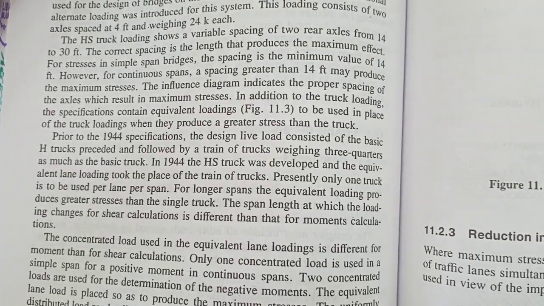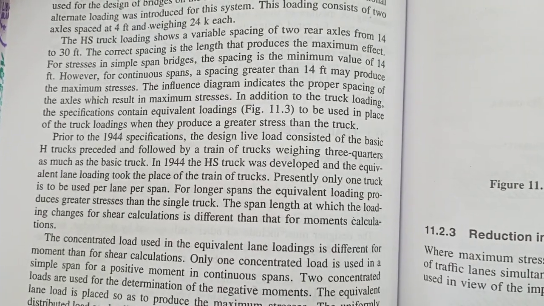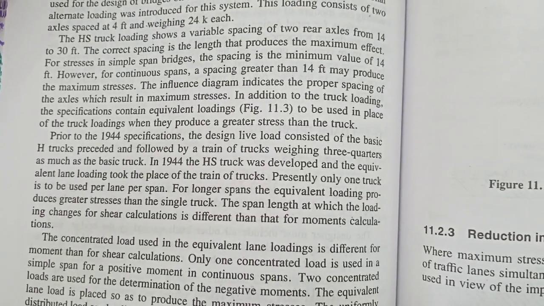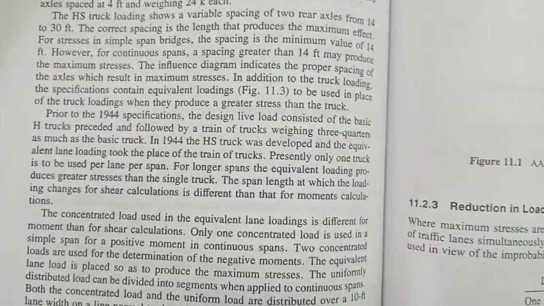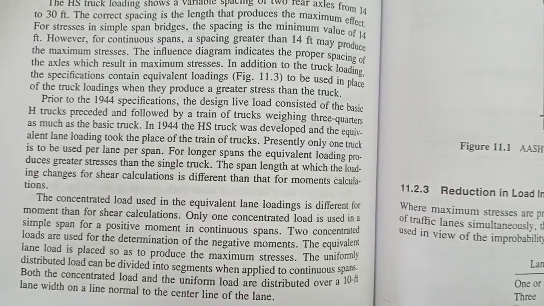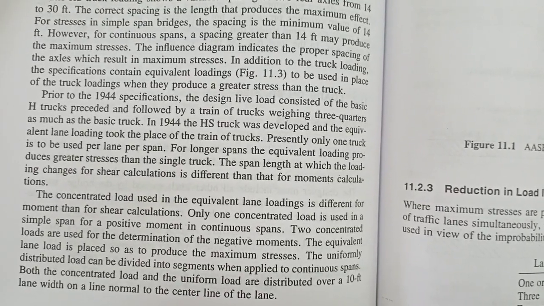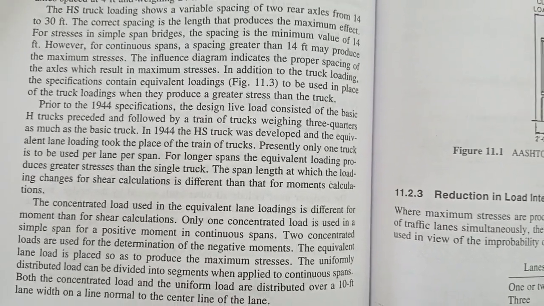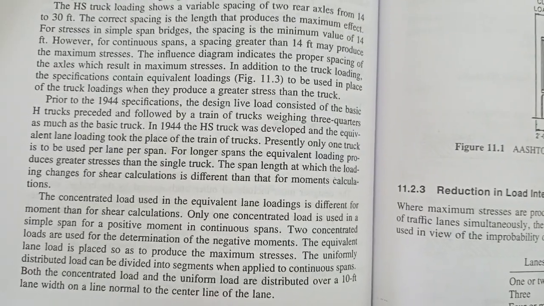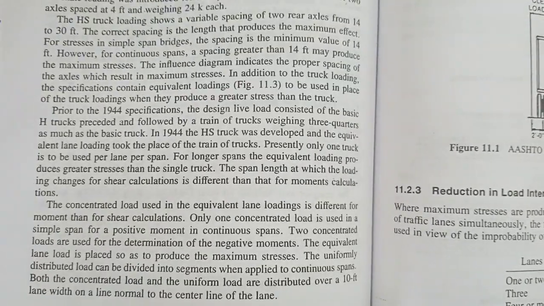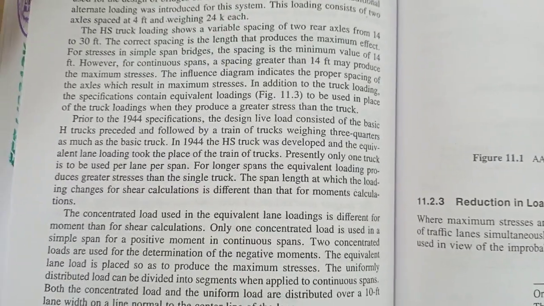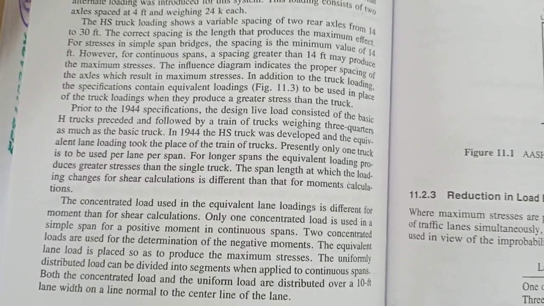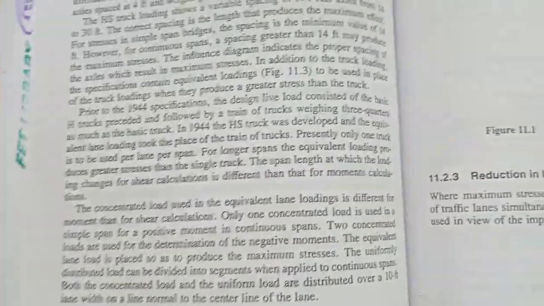The span length at which the loading changes for shear calculation is different from that for moment calculations. The concentrated load used in the equivalent lane loading is different for moment than for shear calculation. Only one concentrated load is used. Inner loads are used for the determination of the negative moment.